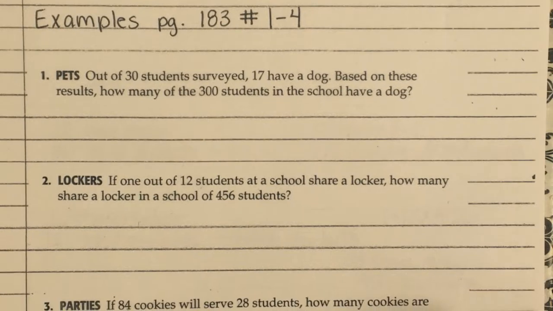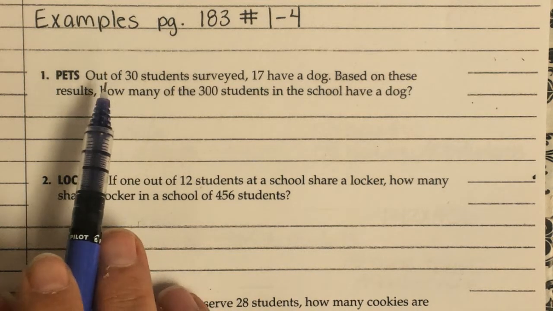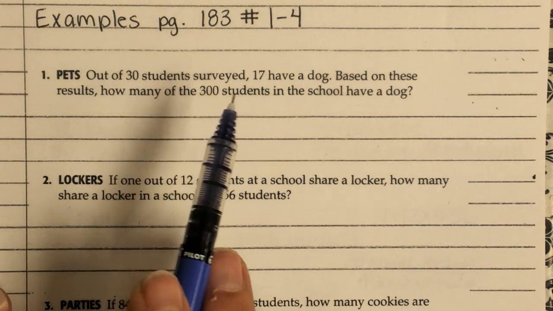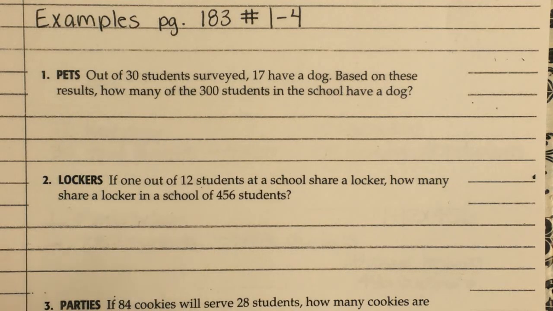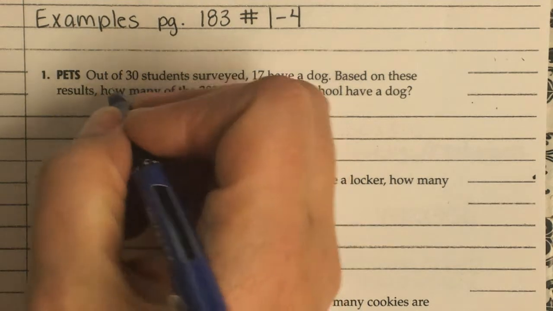But what we're going to do today is I'm going to show you an easier way to use the unit rate to find a missing value, okay? So, looking at this first example, it says, out of 30 students surveyed, 17 have a dog. So, what's my key word that's going to help me figure out what I'm comparing there? Out of, you got it.